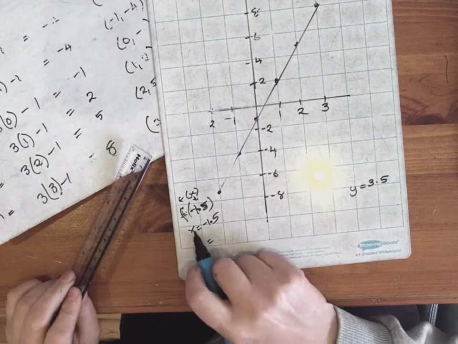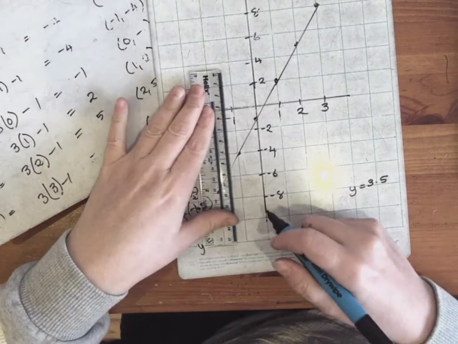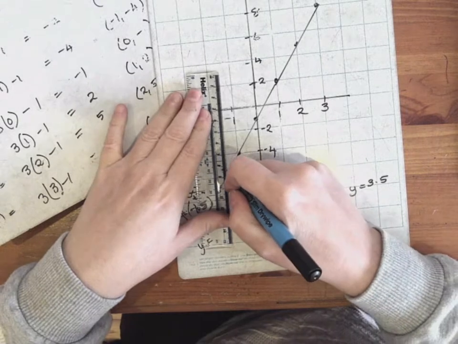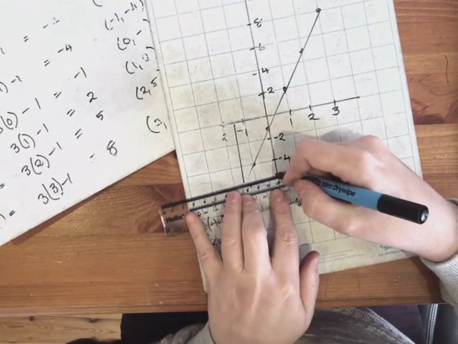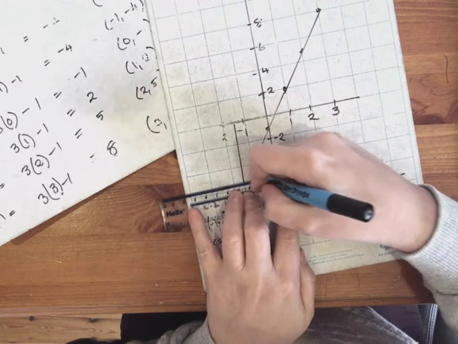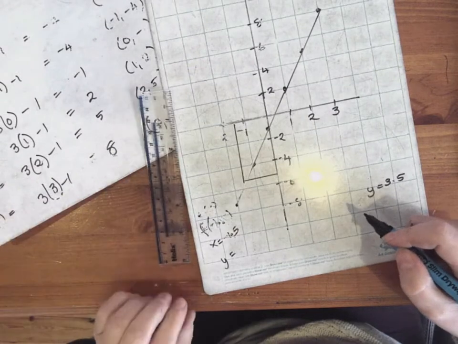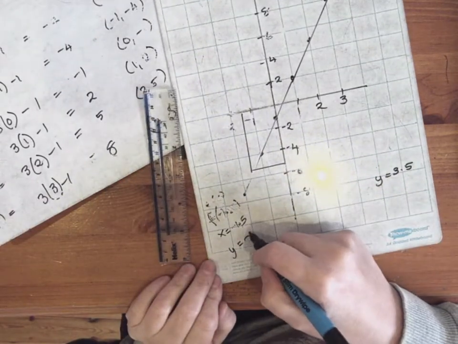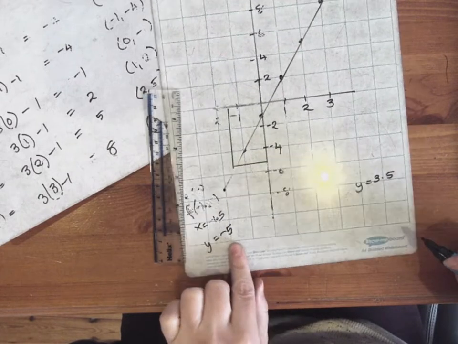So you go to minus 1.5 on the x-axis, which is here. You draw a line down till you hit the graph, draw a line across and read off that number. I'm looking at about minus 5. Whatever your graph says is the right answer.